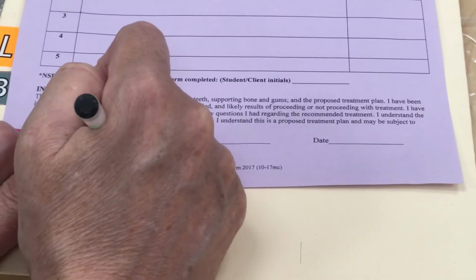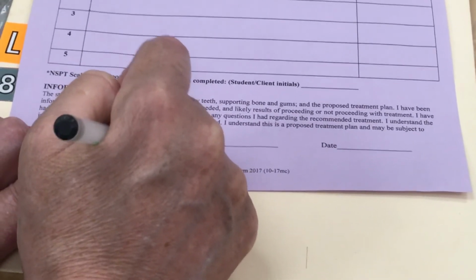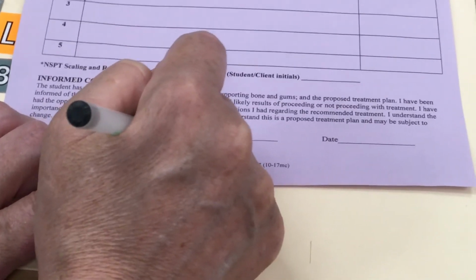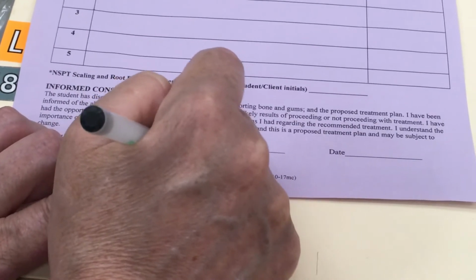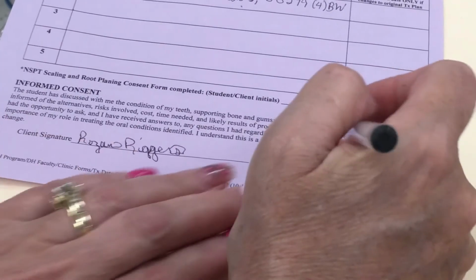The sixth phase is documentation. Documentation is an accurate recording of the data collection, treatment plan, dental hygiene diagnosis, recommendations, informed consent, implemented care, and continuing care plan.